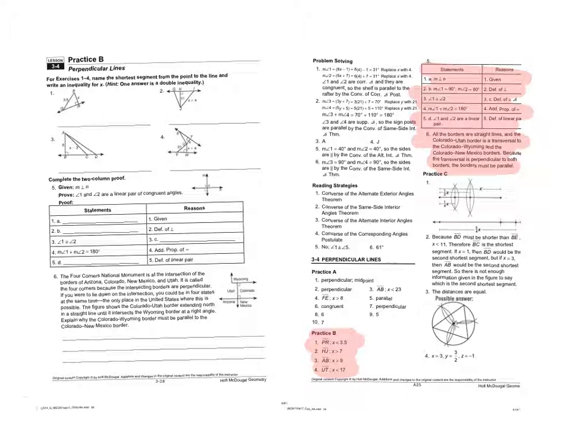So, obviously somewhere in your own words, but if they're all straight lines and the one border is the transversal, one of those two parallel lines, but they're both perpendicular to the same line, and if they're both perpendicular to the same line, then they're parallel.